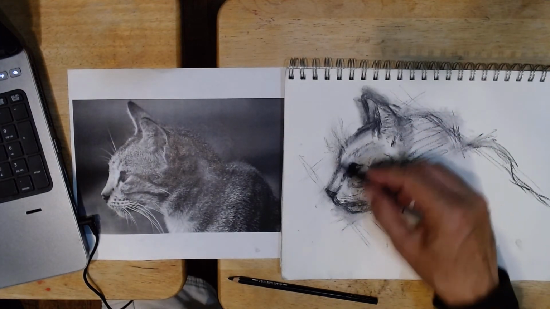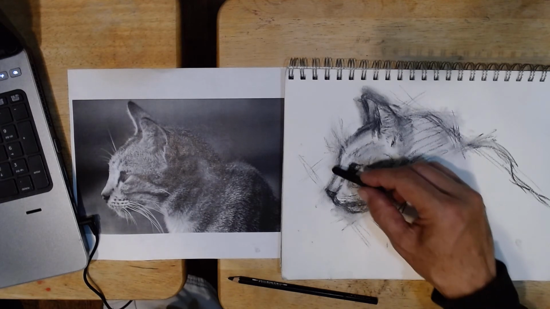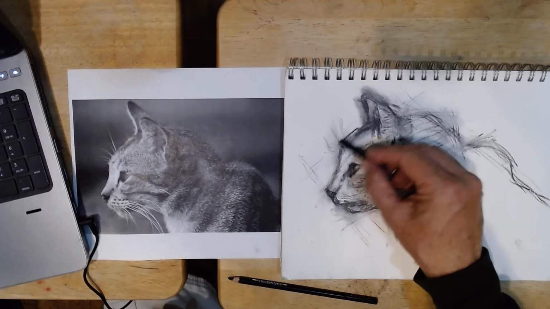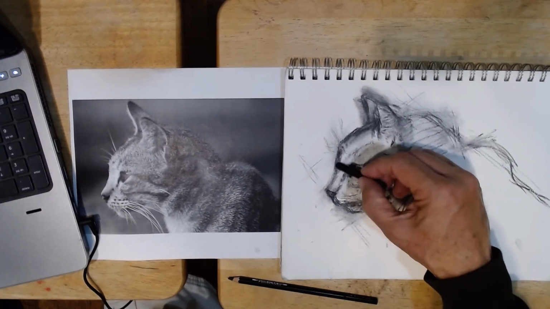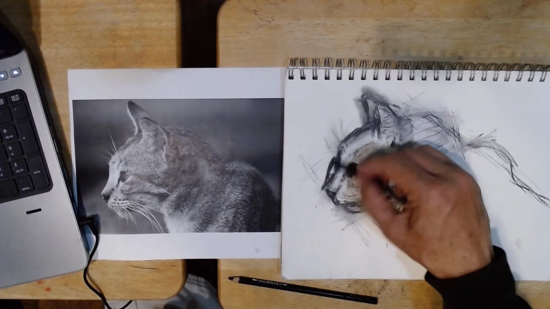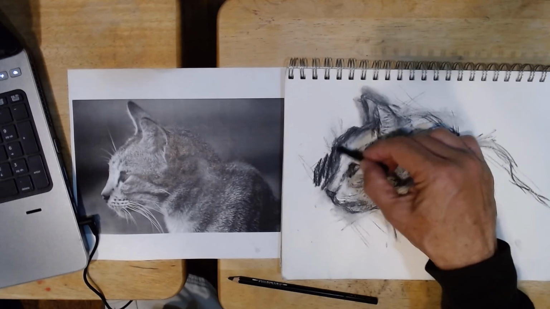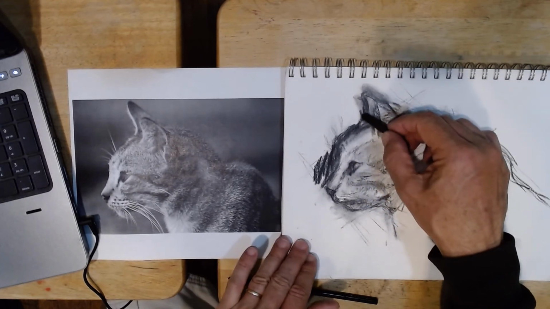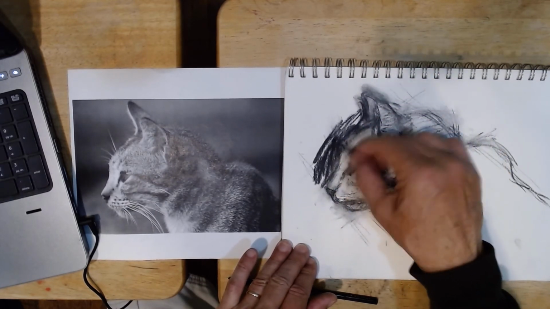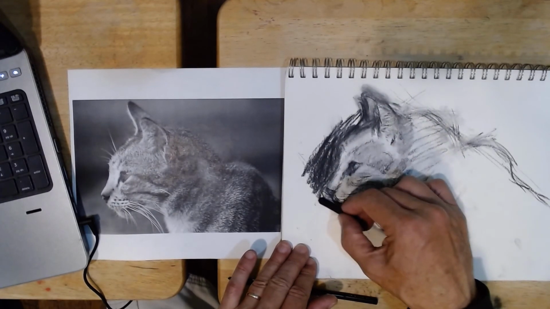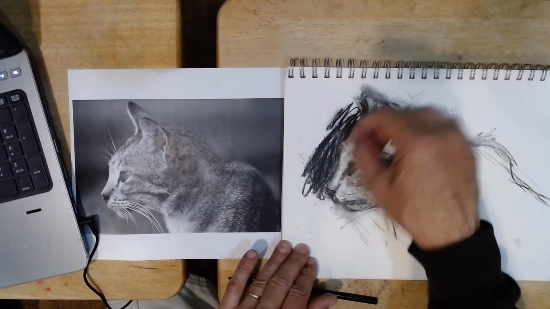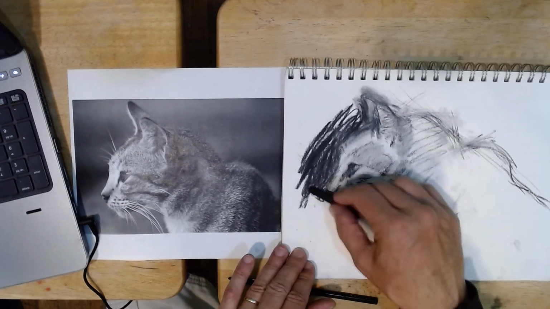And one thing that will make it more realistic is, like you did with the cube, instead of having things defined by lines, have the cat's features defined by value, so that it stands out from the background.